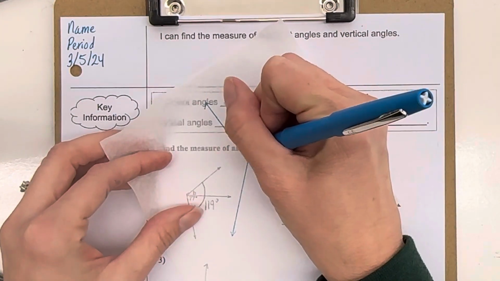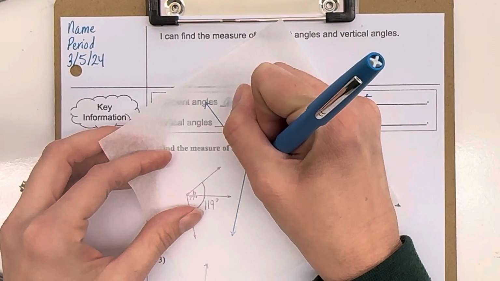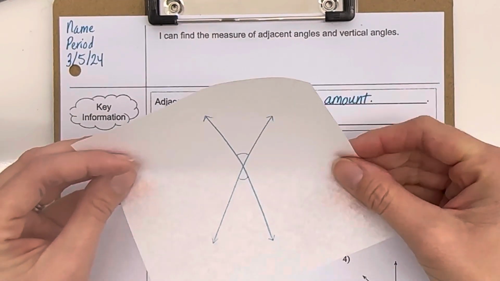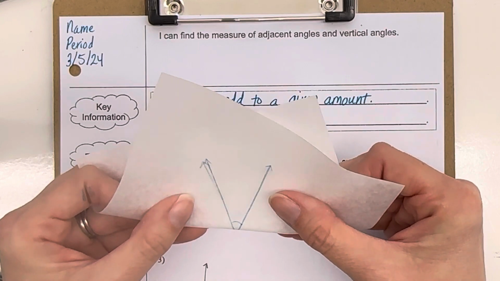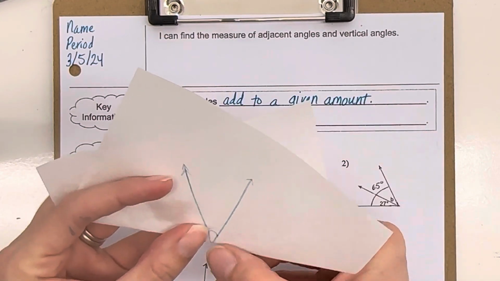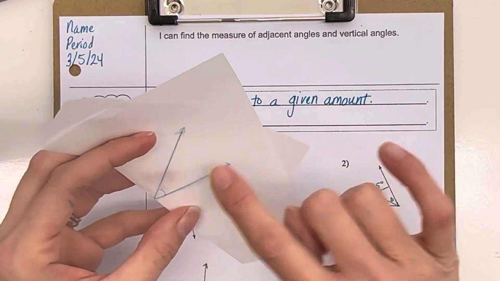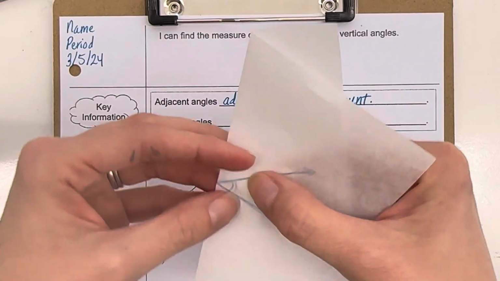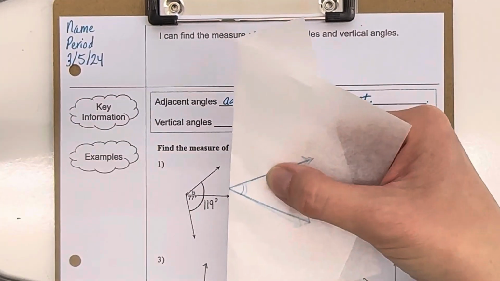We would say that this angle right here is a vertical angle to this angle right here. And watch what happens when I fold my paper. Hopefully you can see that on the video. Remember that my ruler moved a little bit, but if you look at that, those angles are exactly the same.